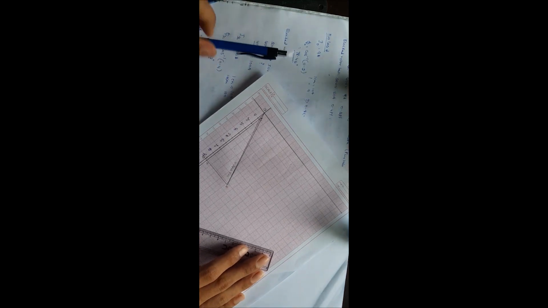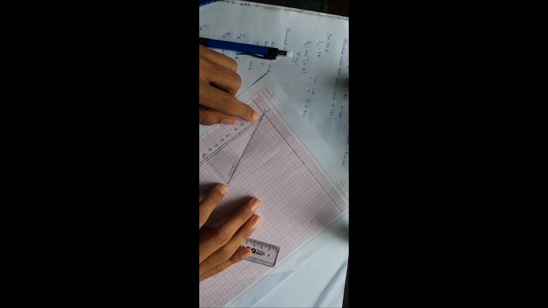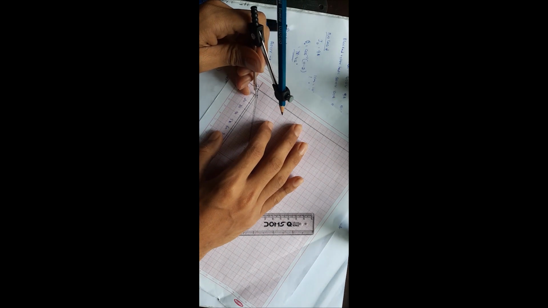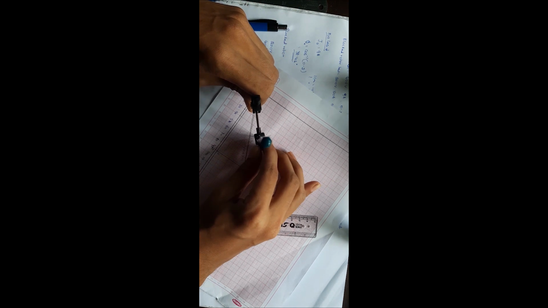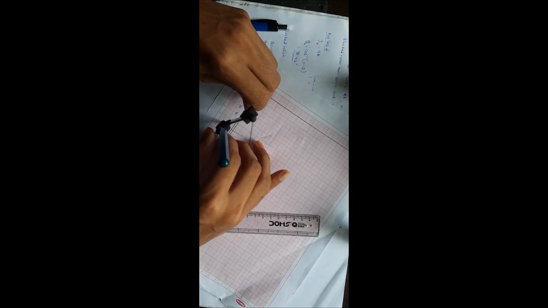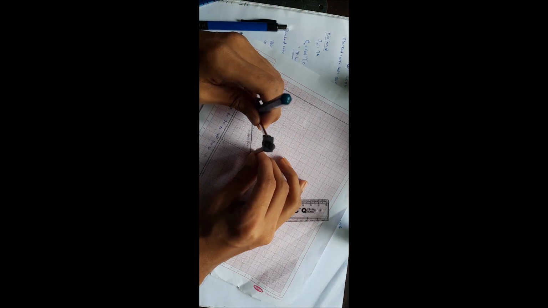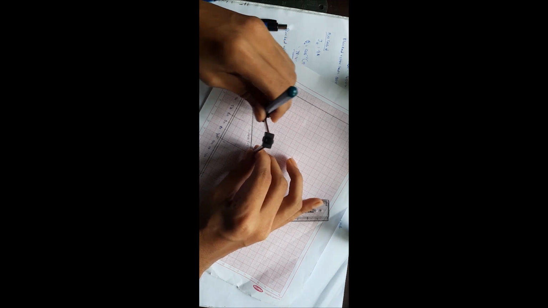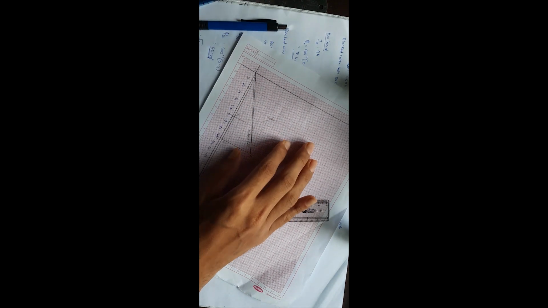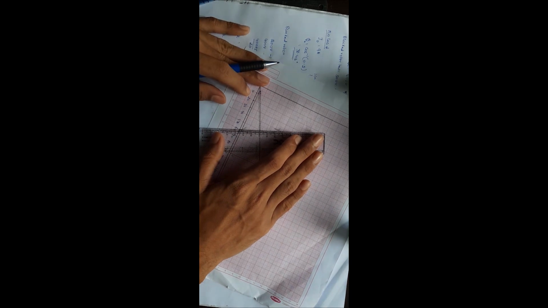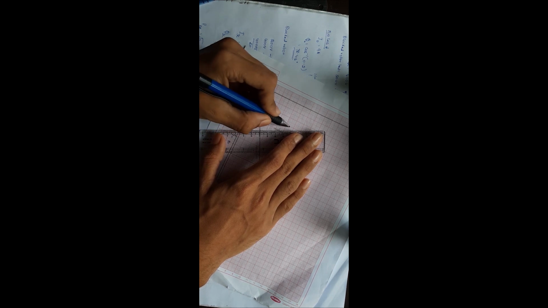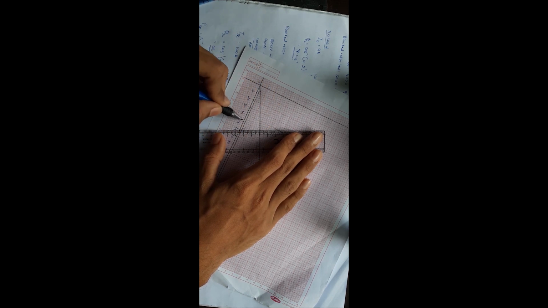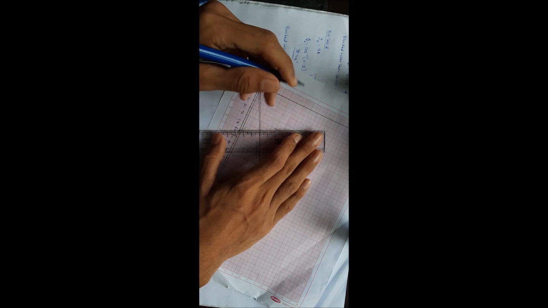Now we have to draw a perpendicular bisector for O dash A. Take arcs from O dash and A, and join the points such that the line passes through the x-axis and a little bit above.